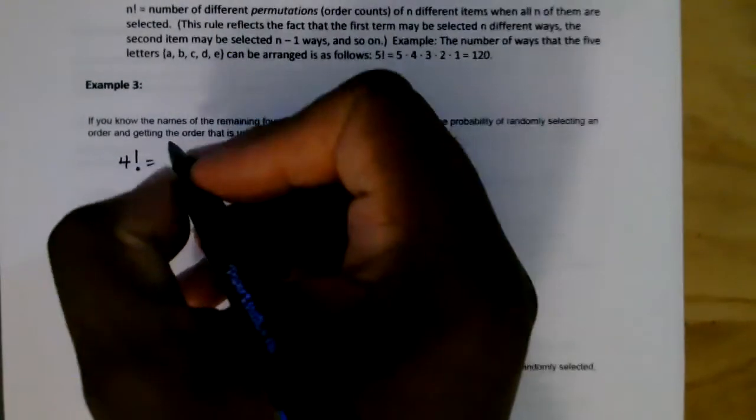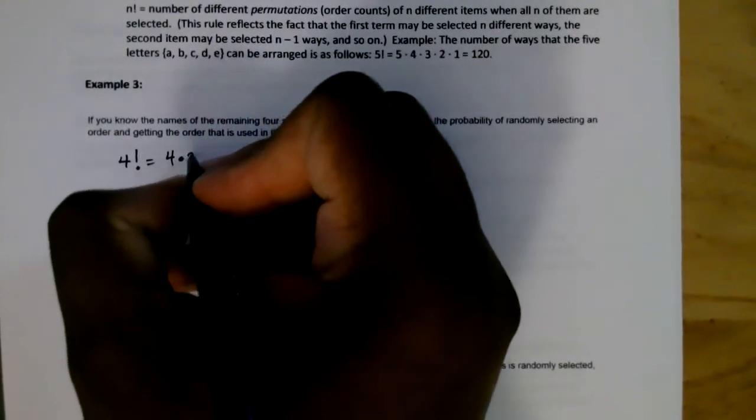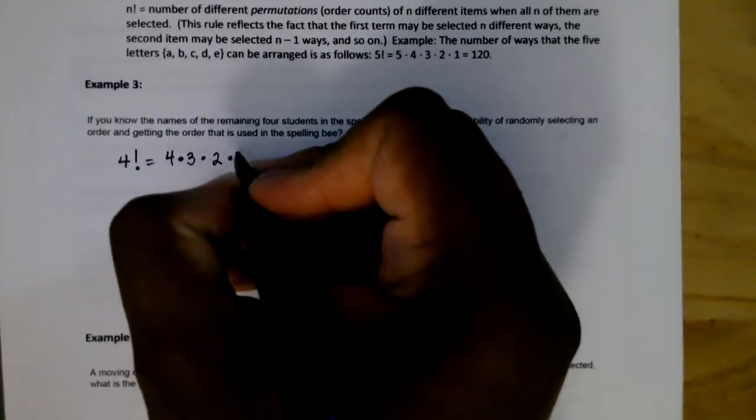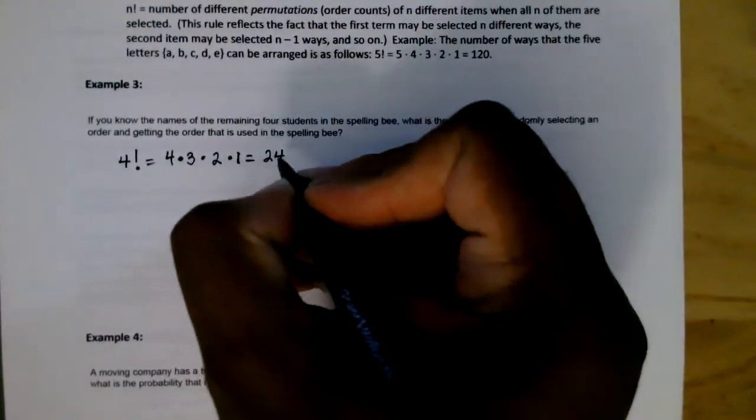And to find 4 factorial, we just take the product of decreasing positive whole numbers. So we start with the 4, then times 3, times 2, times 1. And if we multiply those numbers, 4 times 3 times 2 times 1, you will end up with 24. So 4 factorial is equal to 24.